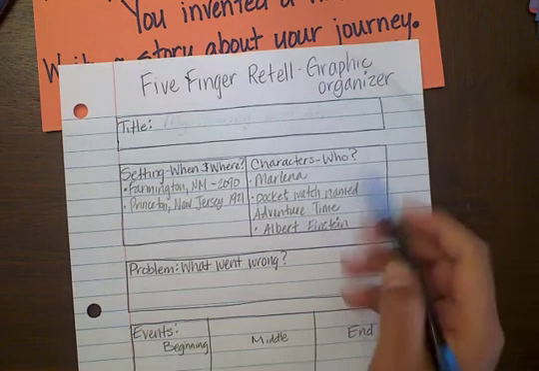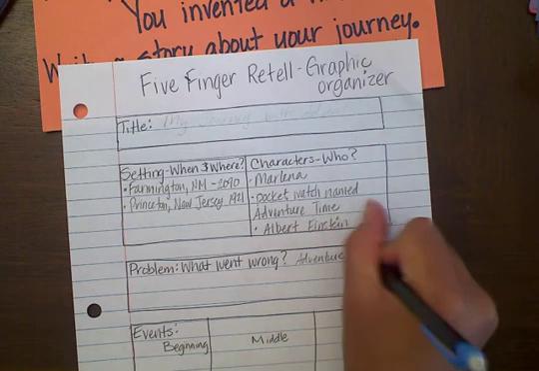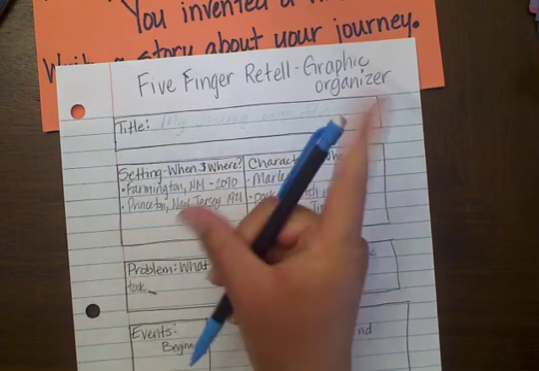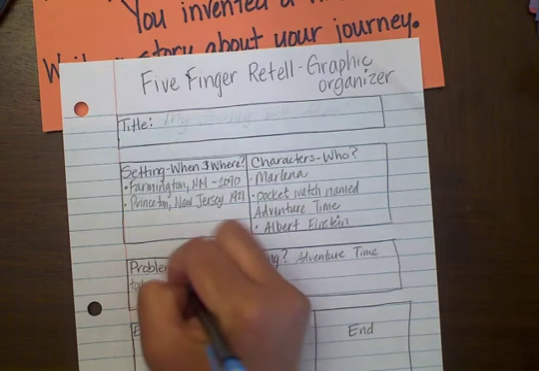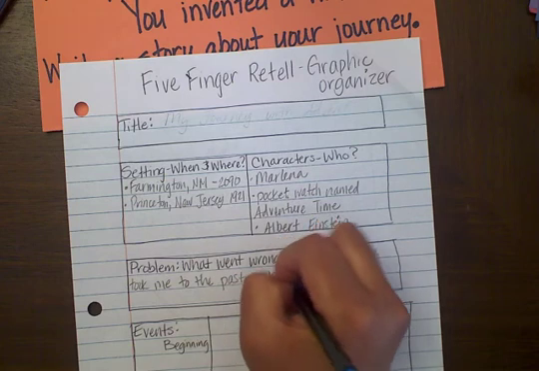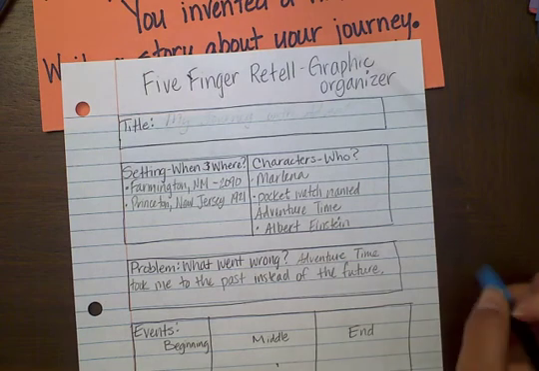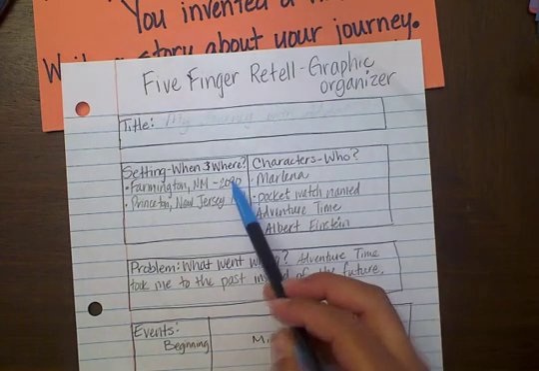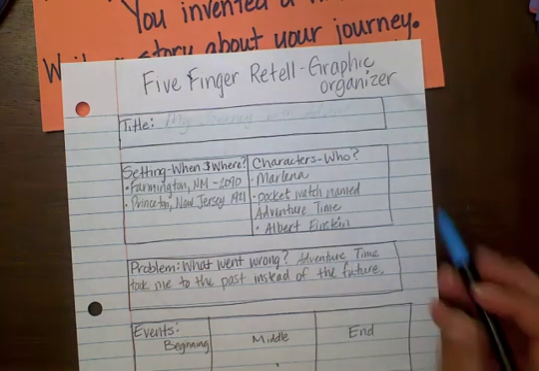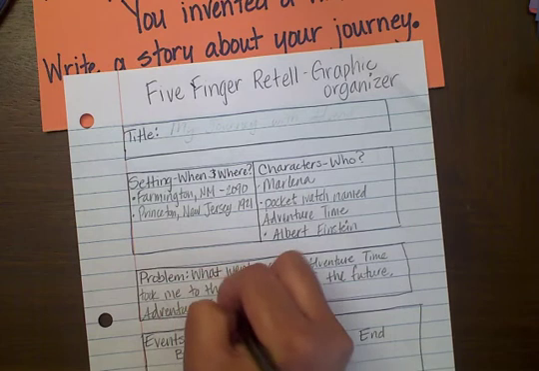Oh, I know what I can say. So the problem that could have gone wrong would be Adventure Time took me to the past instead of the future. Ooh, that could be a problem that went wrong. So again, I wanted to visit the year 2090. And the problem that I came up with was Adventure Time took me to the past instead of the future. And I'm going to put Adventure Time would not turn on.